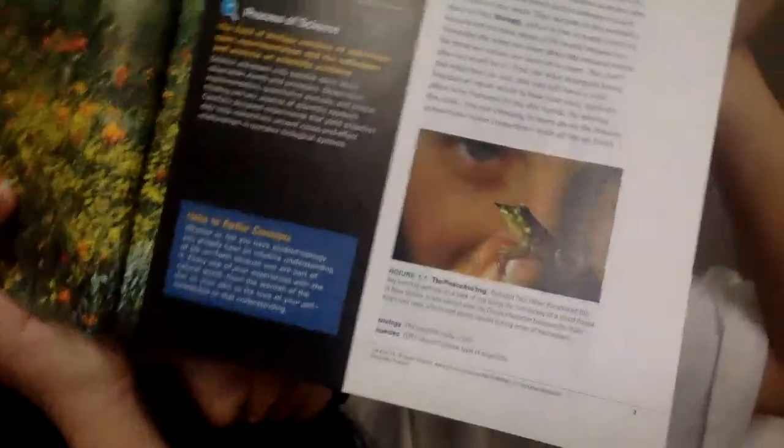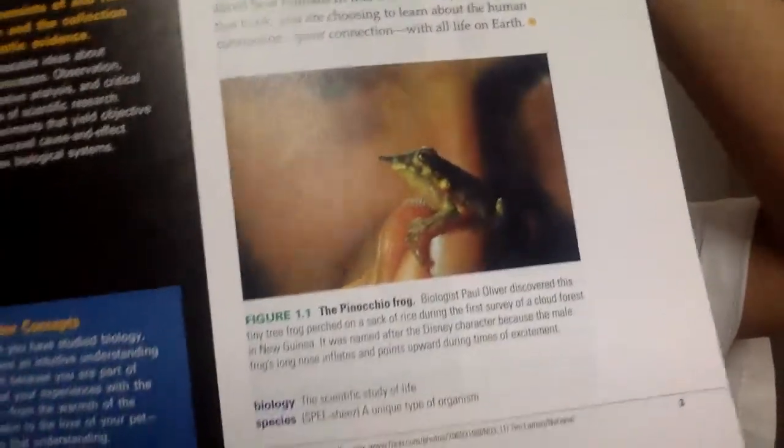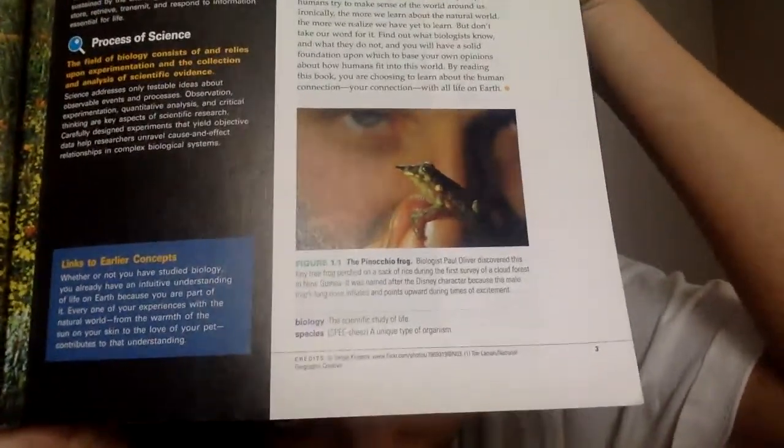Definition of biology: the scientific study of life. And species: a unique type of organism. And this is the frog. I don't know if you can see. This is the frog. It does have a Pinocchio nose. I think it's fun. Cool.